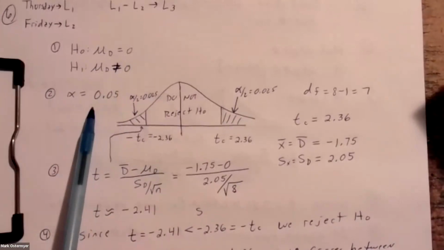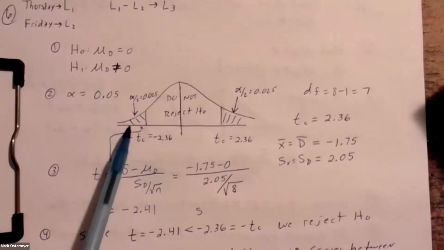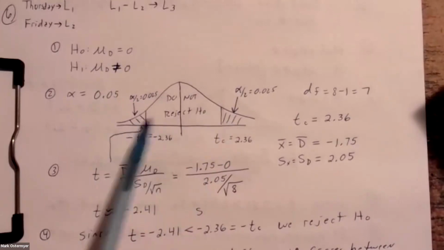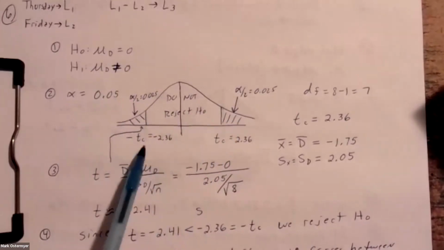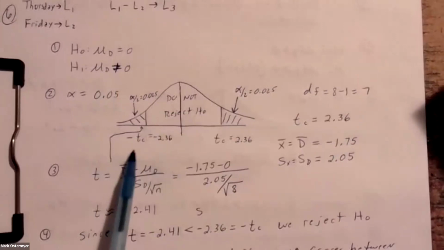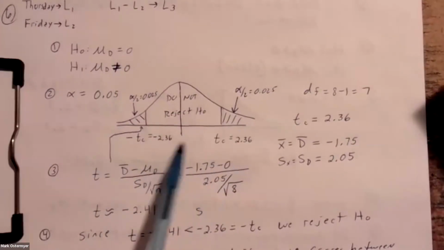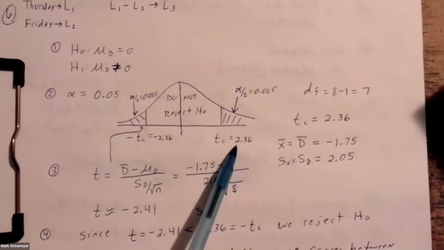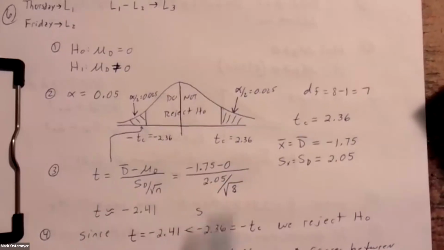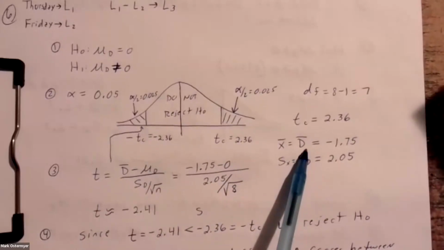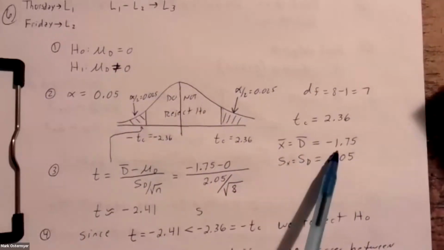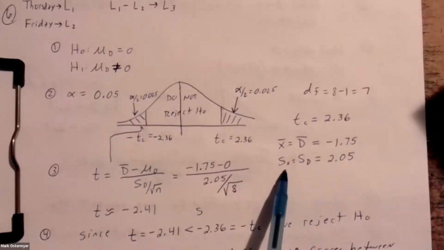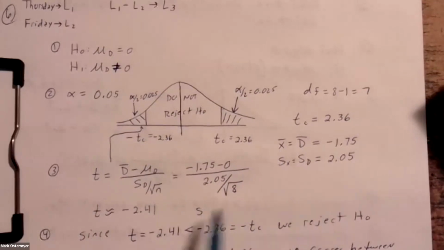Testing at 5%. Two-tailed test, that means the rejection regions are of size 2.5%. Using 7 degrees of freedom, my critical t-values were negative and positive 2.36. D bar, which is 1 var stats of list 3's X bar, is negative 1.75. There's a standard deviation of the differences, 2.05.